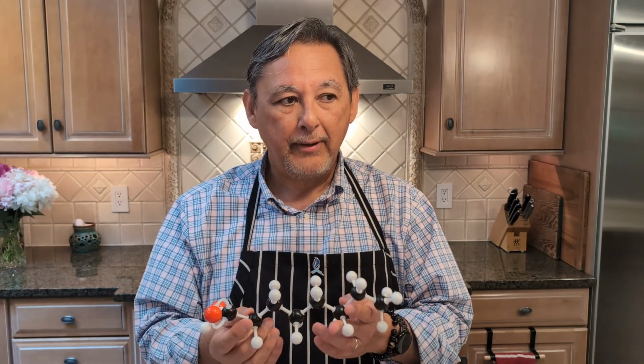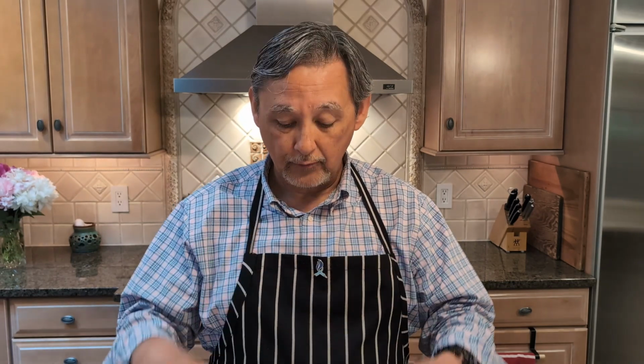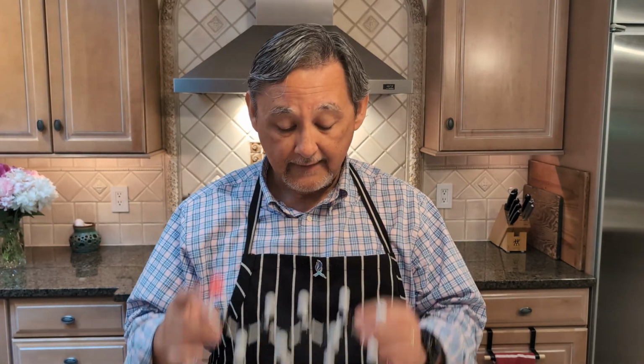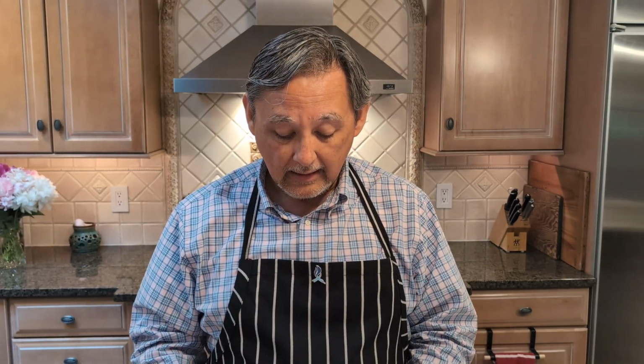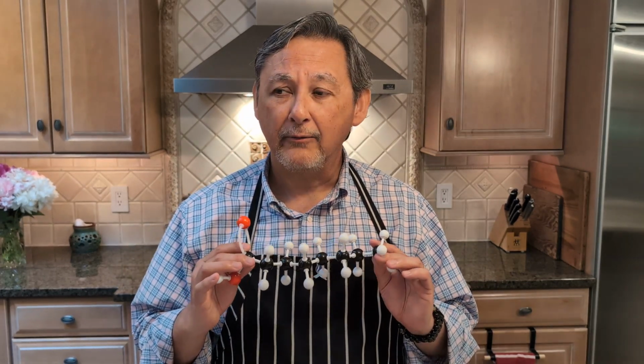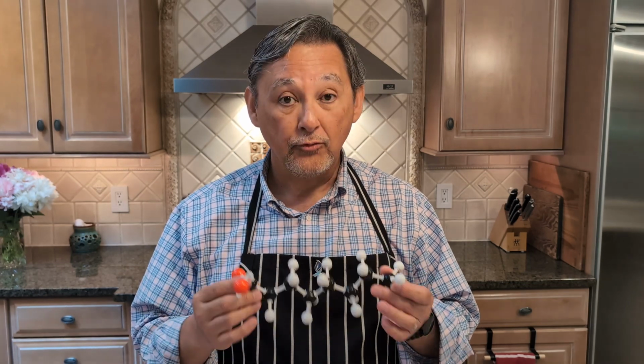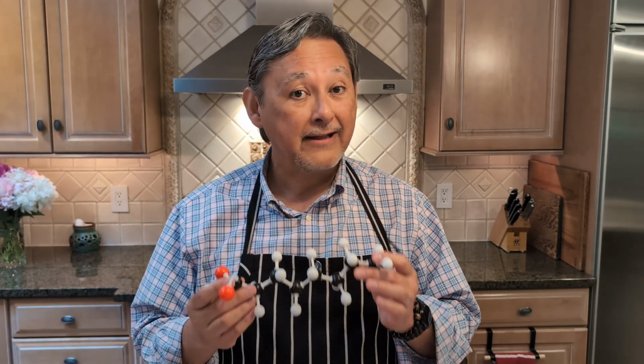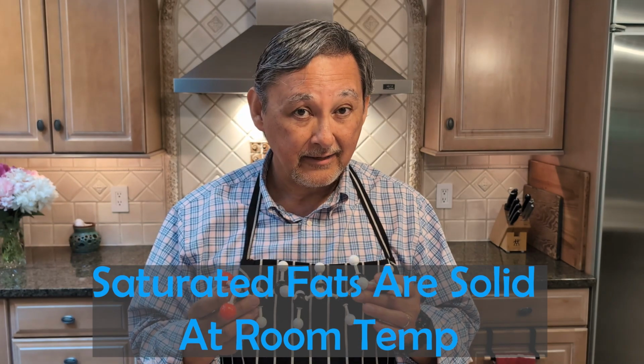If we had to pack a small box with hot dogs, and each one of those hot dogs represented a saturated fat, what we'd find is that they stack in there pretty well, right? You could get them in there to pack so that they didn't move at all. And how that relates to saturated fats is that at room temperature, saturated fats don't move at all. They're actually solid at room temperature.